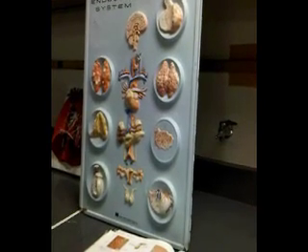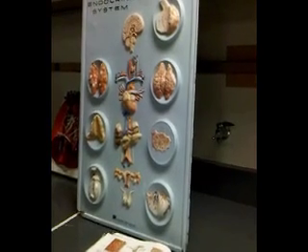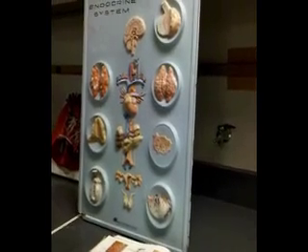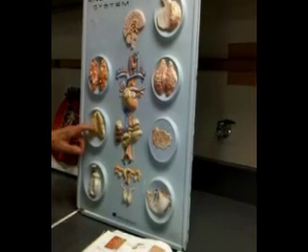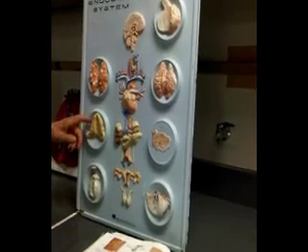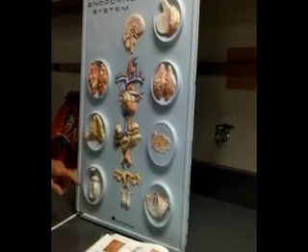Norepinephrine is a chemical precursor to epinephrine. There's a slight molecular difference. The outside is the adrenal cortex. And as I indicated, I want you to know the three regions and what group of hormones they produce.